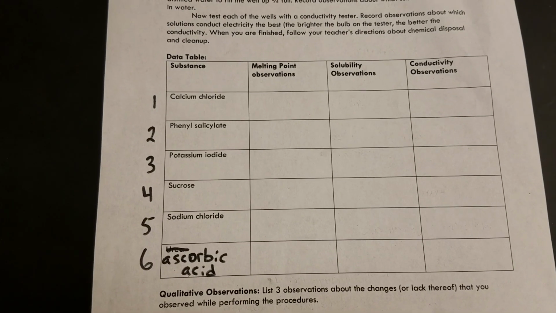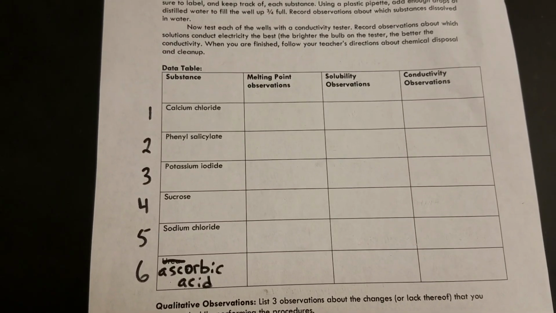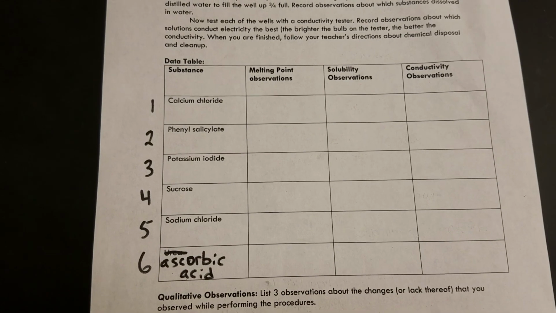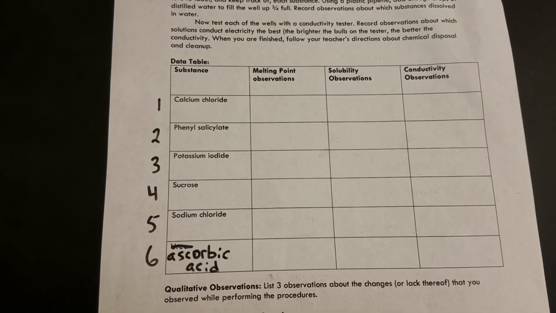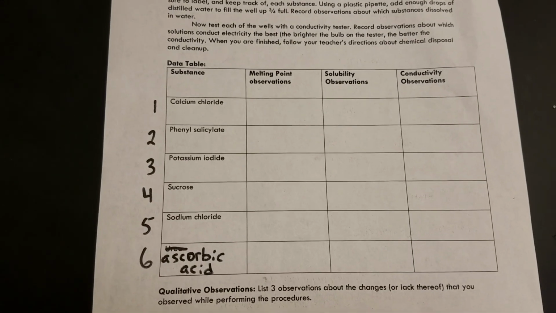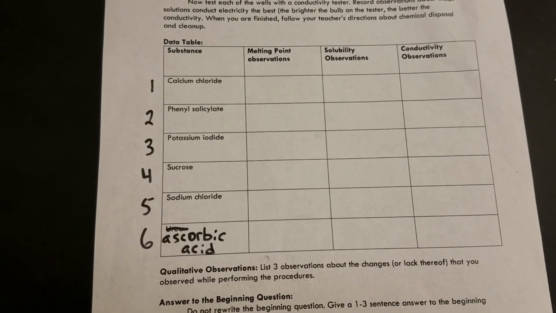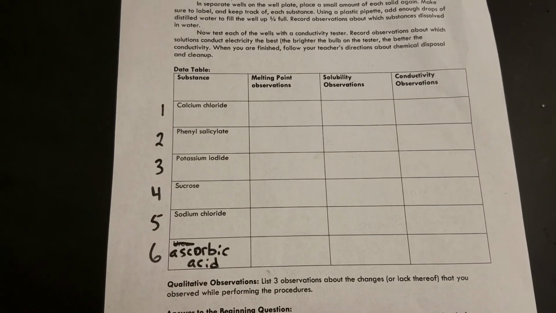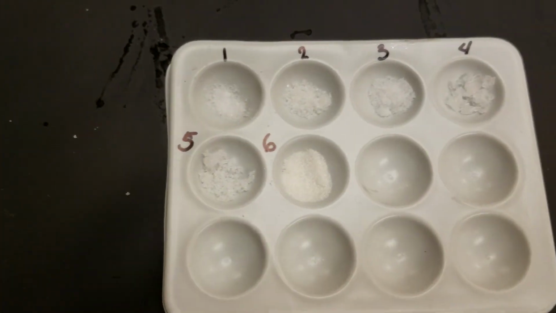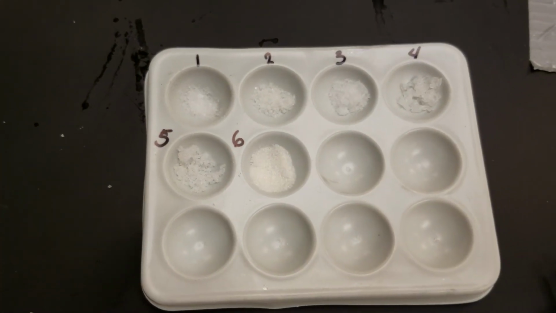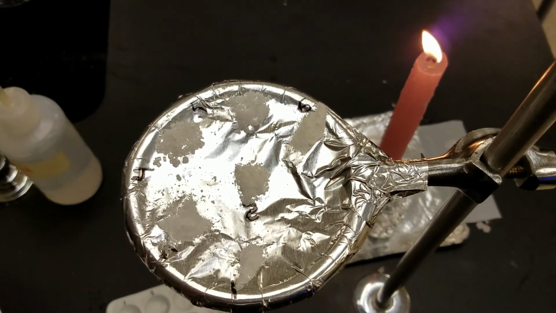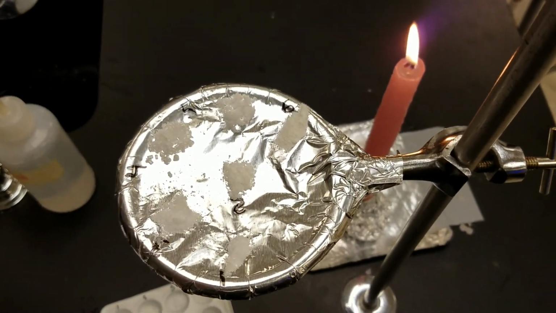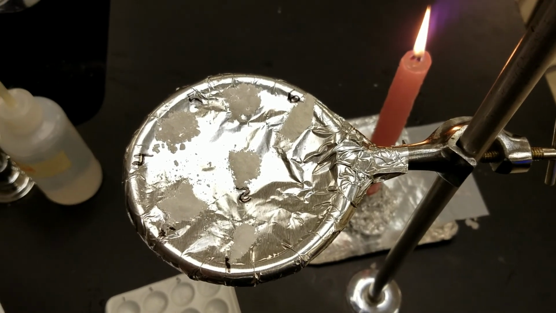Now we are going to be testing the melting point, the solubility, and the conductivity of all of these. Some of them will melt, some of them will dissolve, and some of them will conduct electricity, but not every single one of them. I have them labeled 1, 2, 3, 4, 5, and 6, so I can better keep track of them. I have 1 through 6 labeled on my solubility tray, my well plate, and on this aluminum foil platform where we're going to be melting each separate chemical.